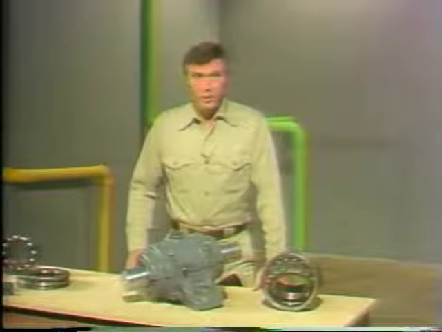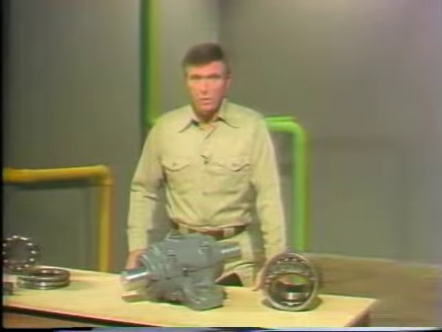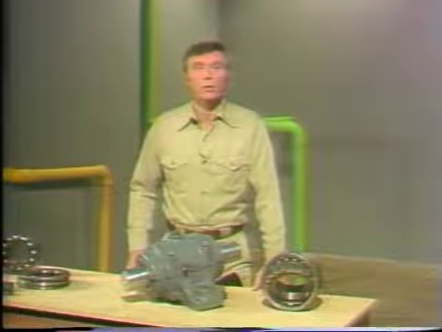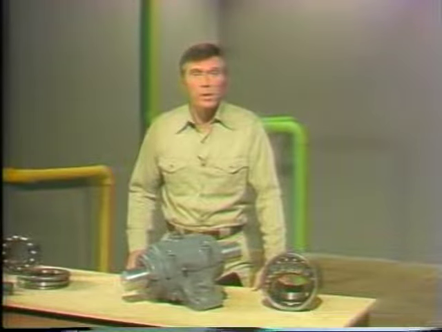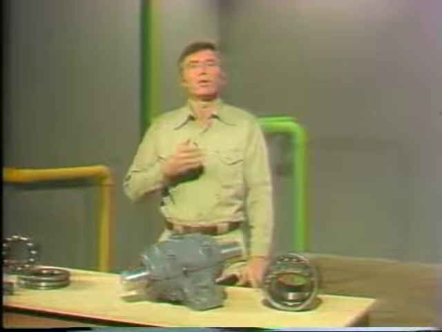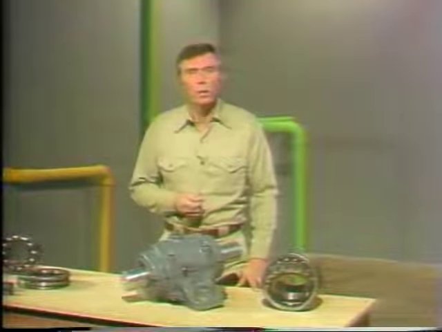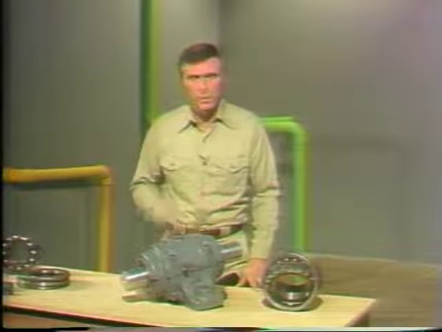If there isn't a drain plug, you must be careful not to add too much grease. Too much grease can cause overheating and damage to the bearing. How much grease you do add will depend on your plant's maintenance schedule.